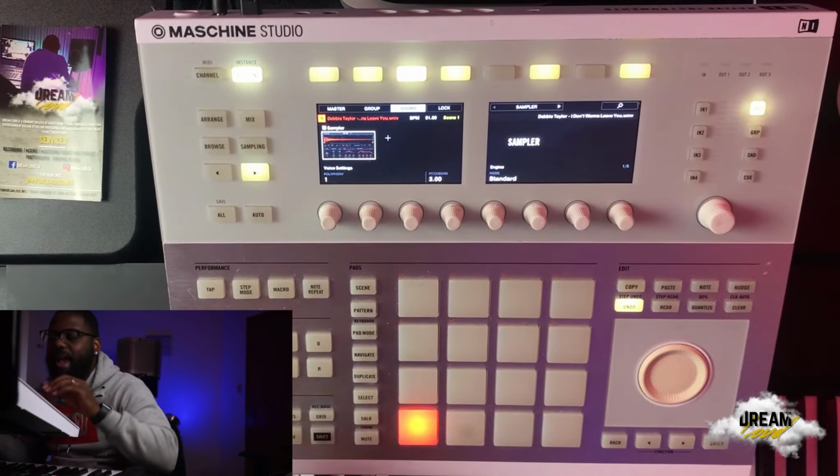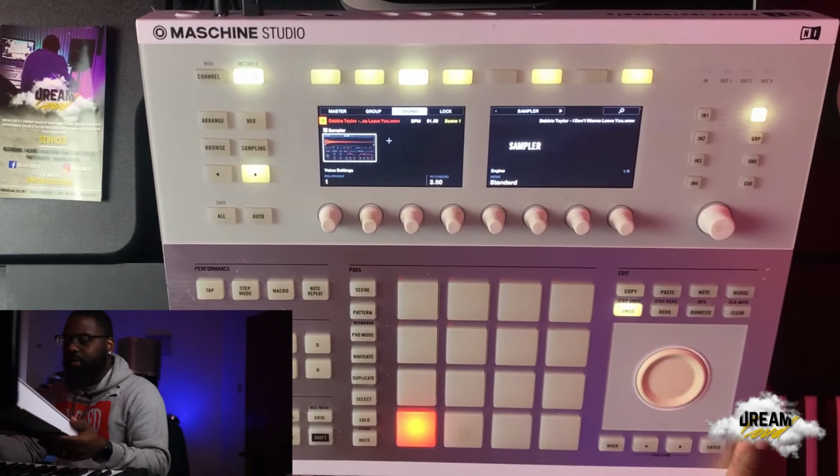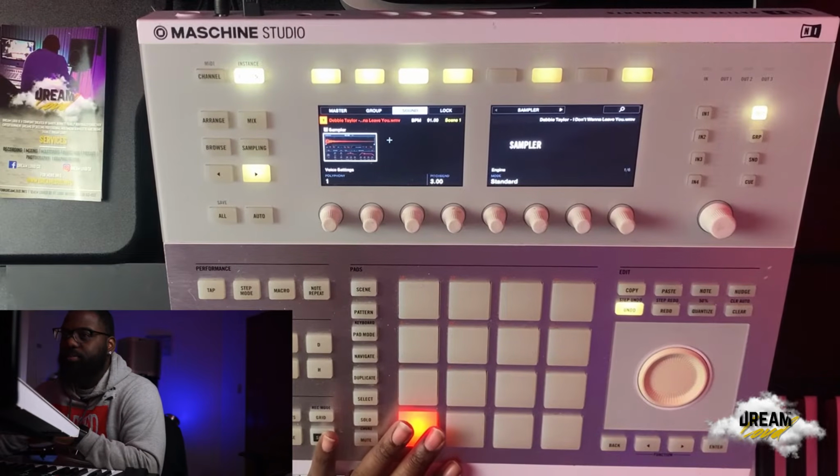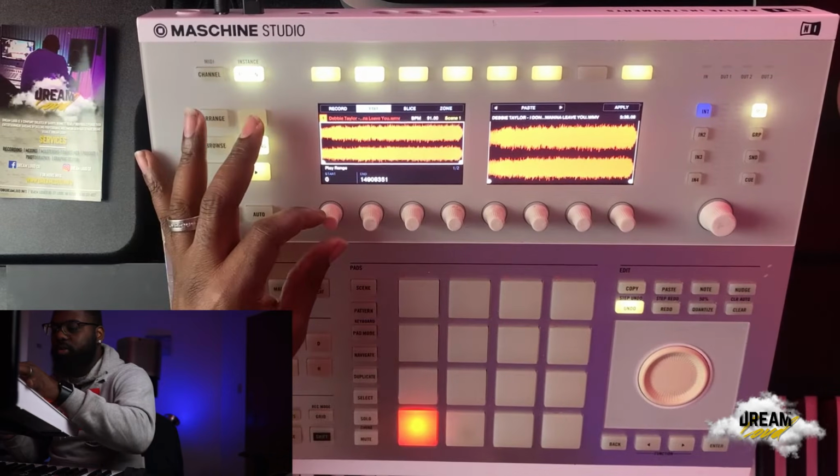But we're going to actively listen. Now, I already listened, but what I'm going to do, I'm going to let it play on out. No, I'm not going to let it play out. I'm going to go to the sections that I'm going to chop.